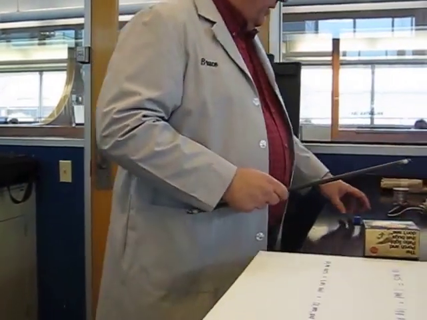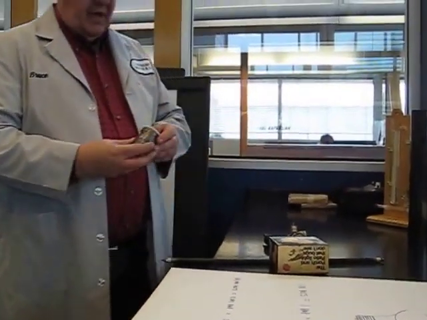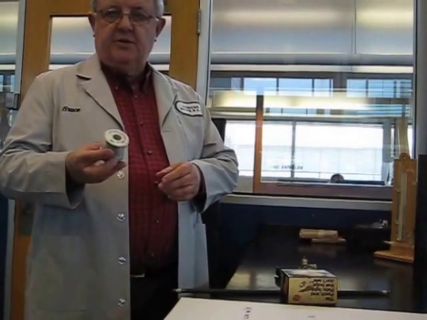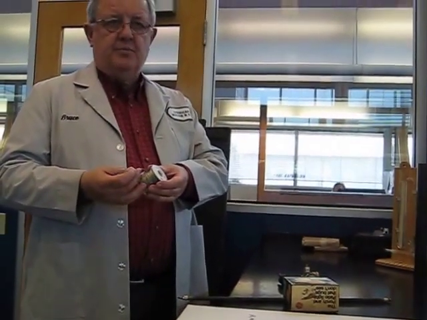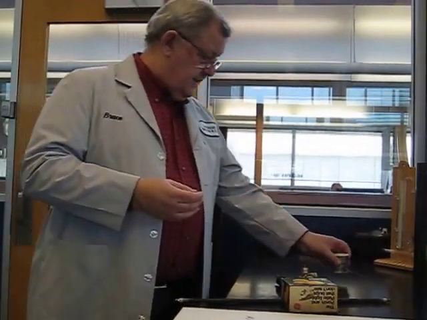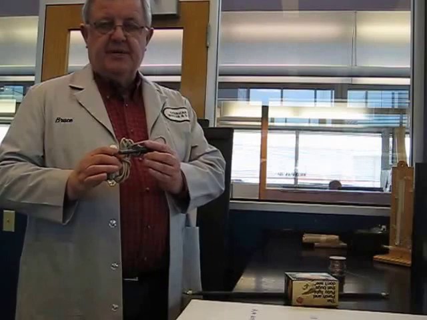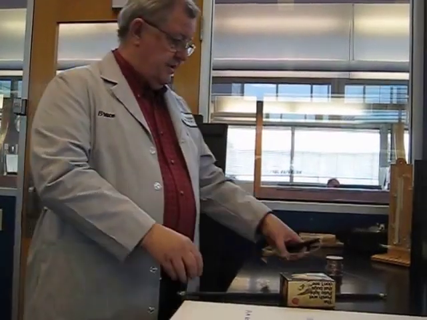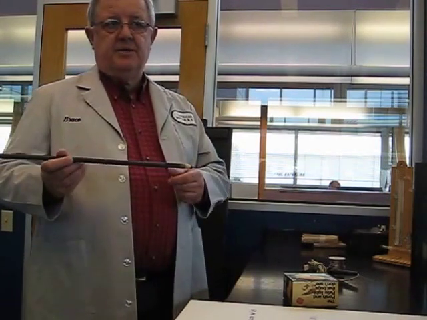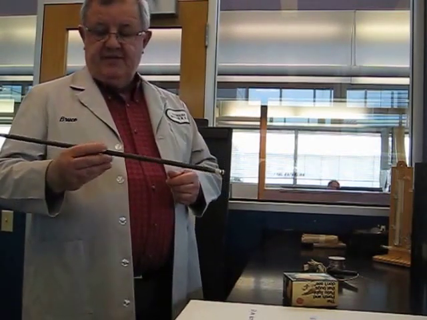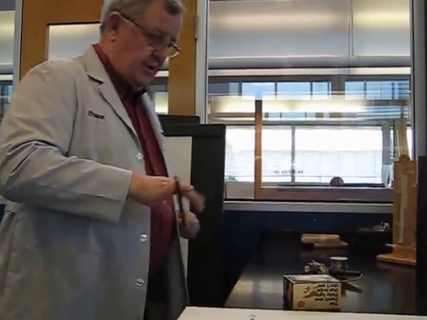Some materials here I want to show, just some common things. This is some nickel chromium heater wire. It has a resistance of about 2 or 3 ohms for 10 feet. A 25 watt soldering iron is about 600 ohms. And this is a heater which is very similar to the heater that might be in your oven. It's a 700 watt heater. It has a resistance of about 20 ohms.